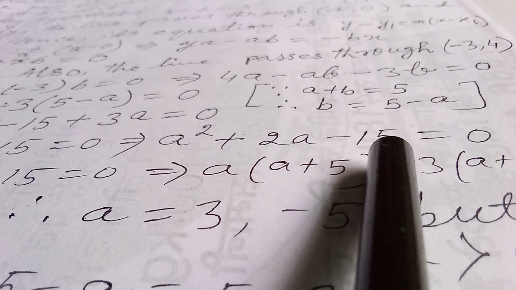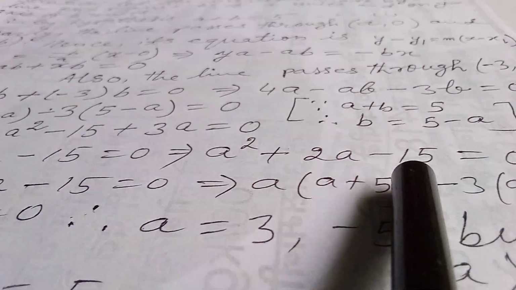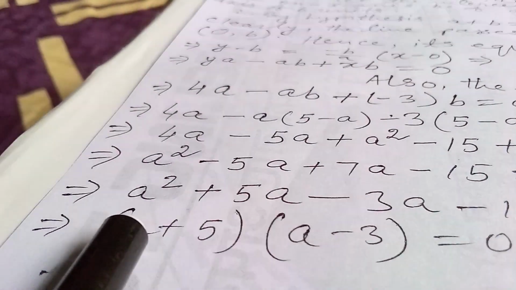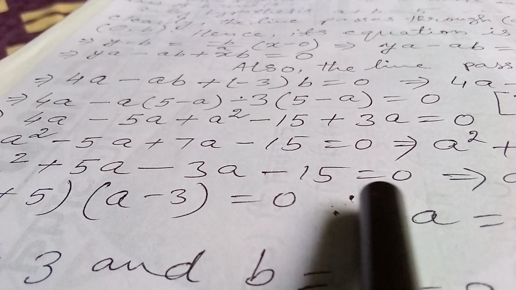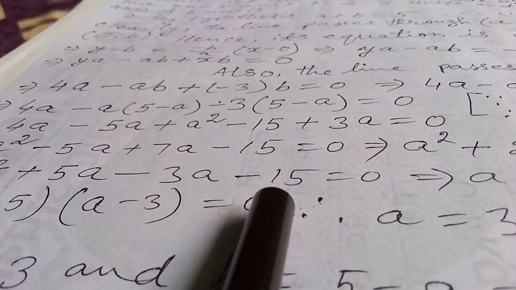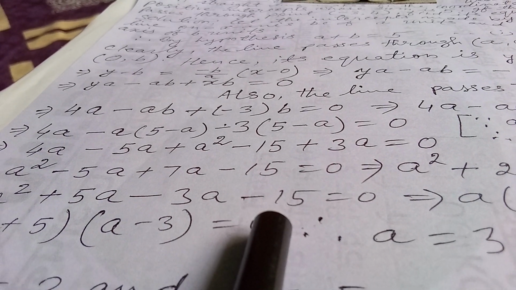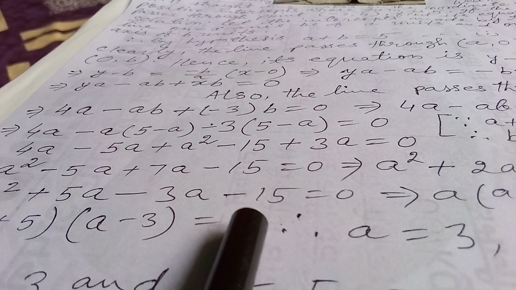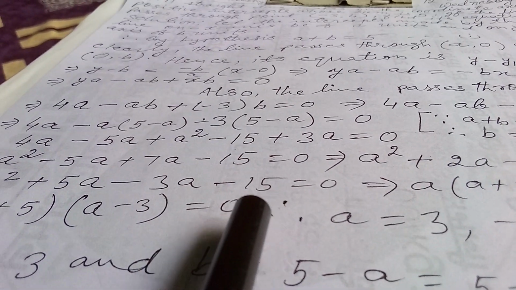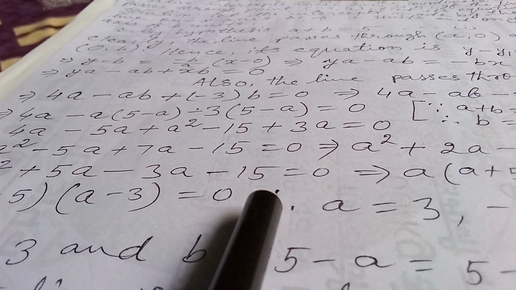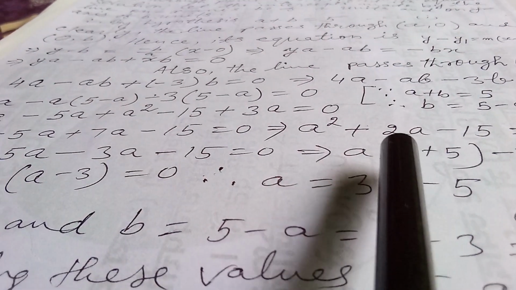Now we do factorization by middle term factorization. We write it as a square plus 5a minus 3a minus 15 equals 0, because minus 15 can be factorized as 5 into minus 3 and also minus 5 into plus 3. But with minus 5 and 3 you get the product minus 15, but by adding them you don't get plus 2.